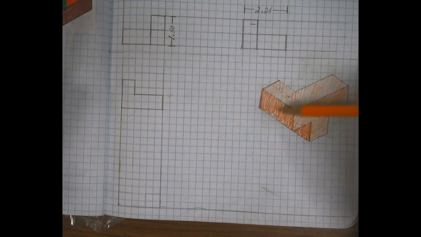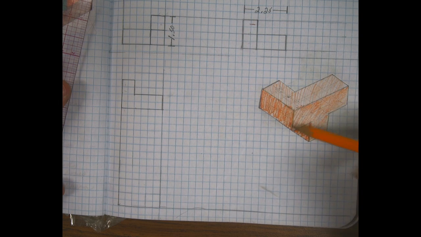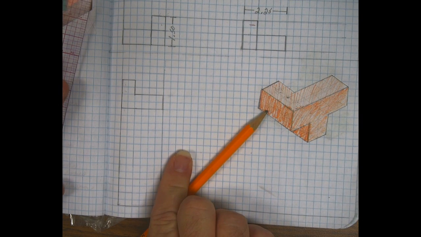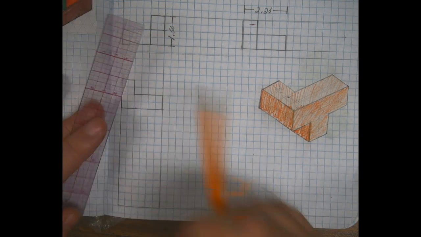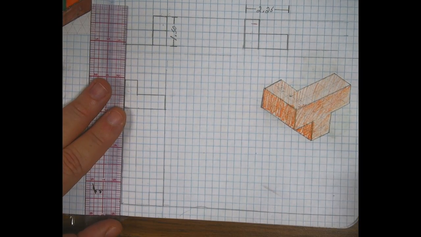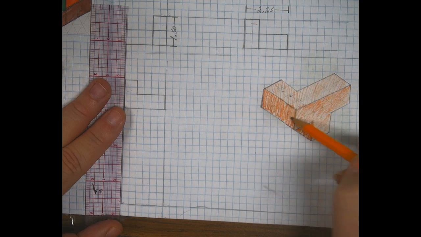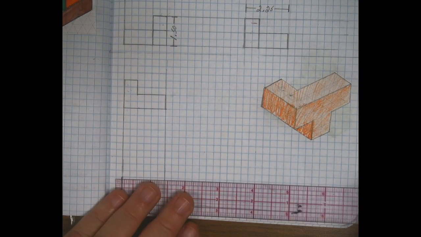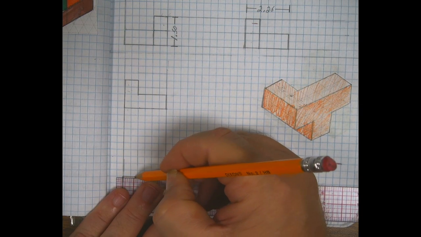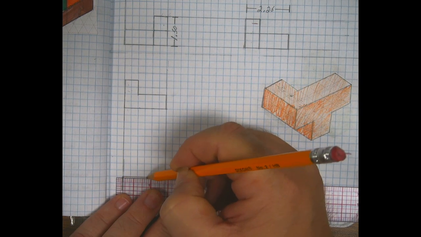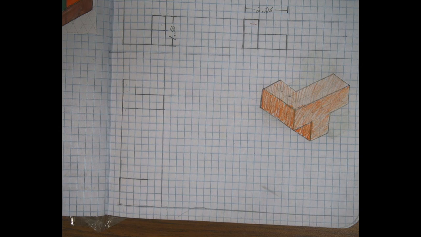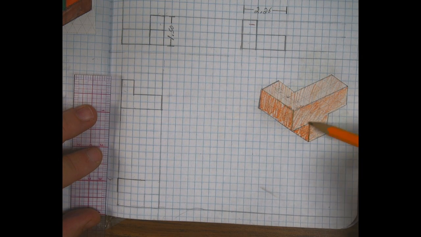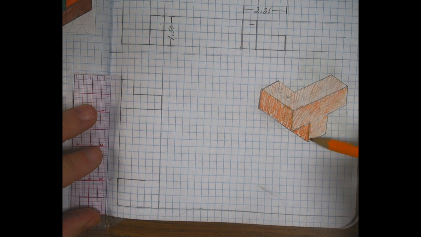Okay, so my front view is this view right here, as if I were looking at it from this direction. Okay, so what I'm going to do is start right here. I need to represent these 2 cubes going across the front. Okay, so that's going to be 4 total squares to equal those cubes.